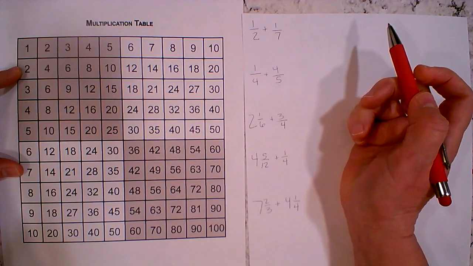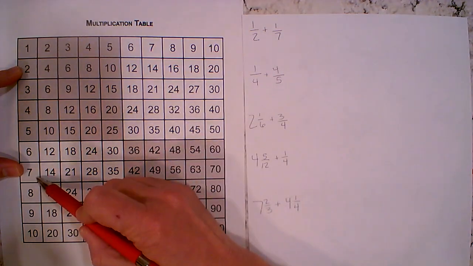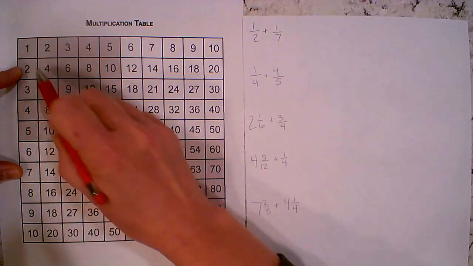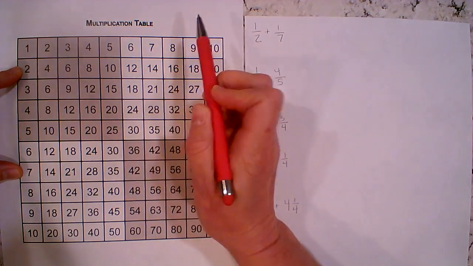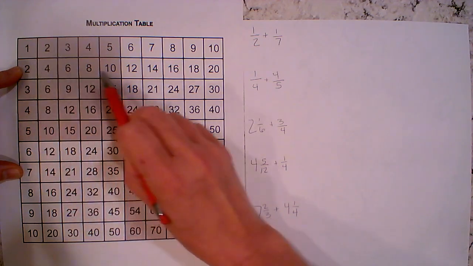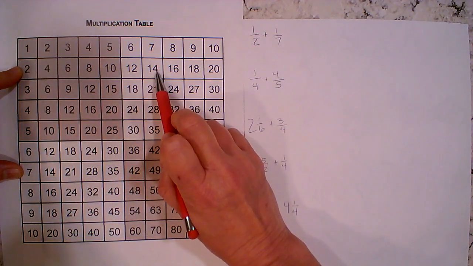Now, the trick for me, how I look at it, is I always start with the higher number. And I look and see, okay, is that number up here? This is 7. Is that number up here in this list? It is not. So then I move to the next one. The next number is 14. I'm going to look over here, and yes, it is. So our common denominator is going to be 14.